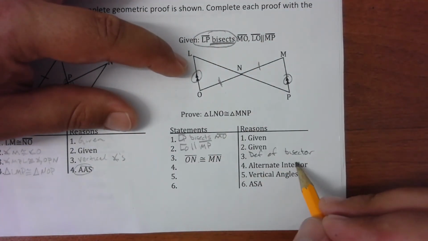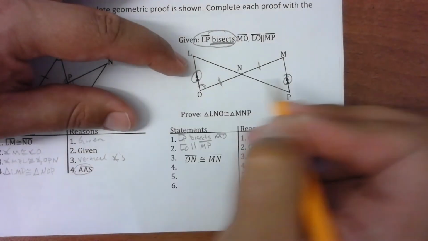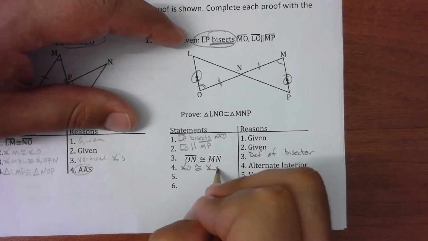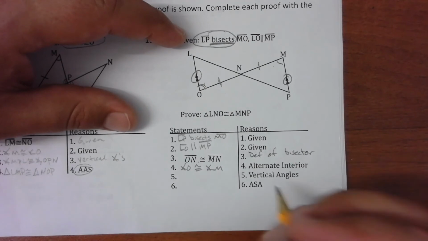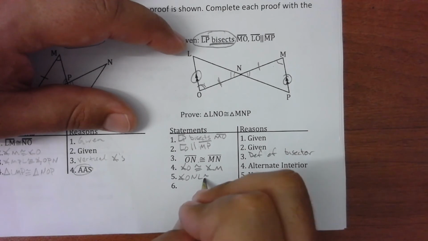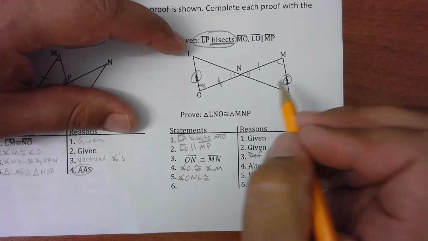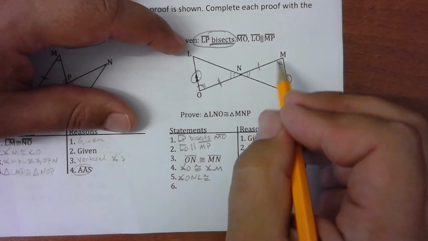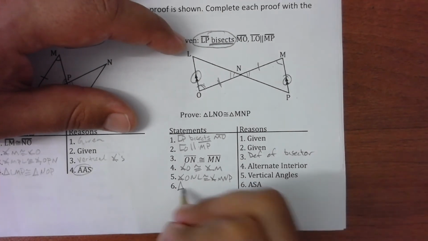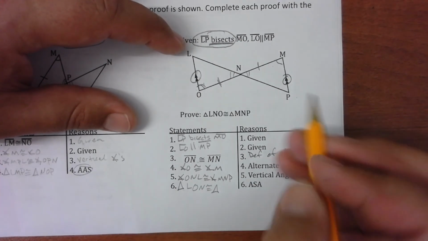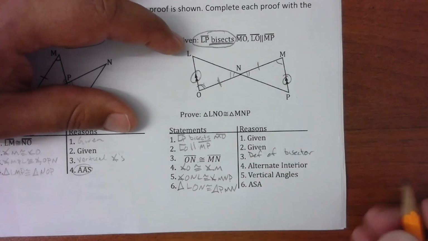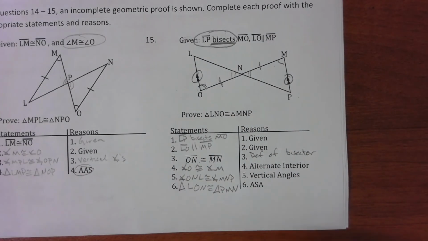Alternate interior would be those angles. Angle O is congruent to angle M. Alternate interior angles. Vertical angles, right there. I'm going to say ONL is congruent to MNP. Triangle congruence, first one does not matter, so LON is congruent to triangle PMN. And that's it.